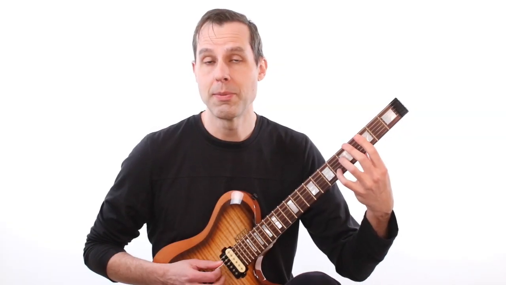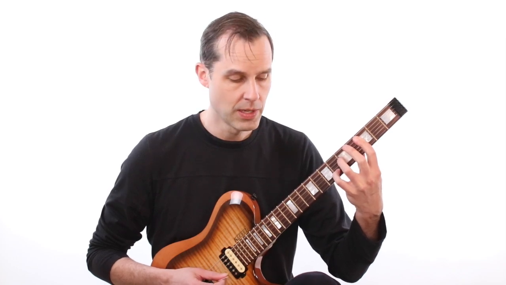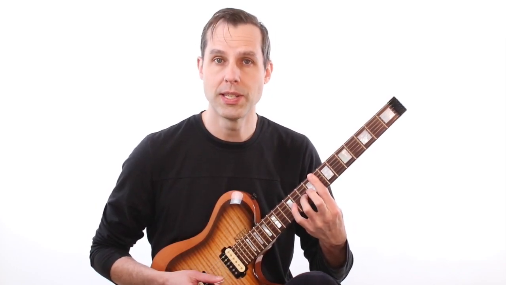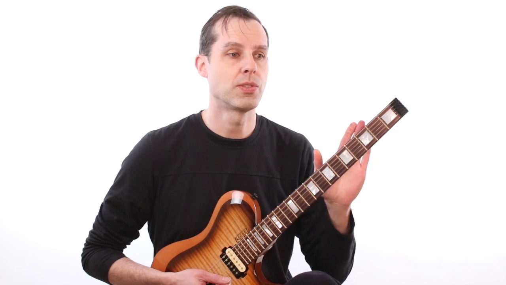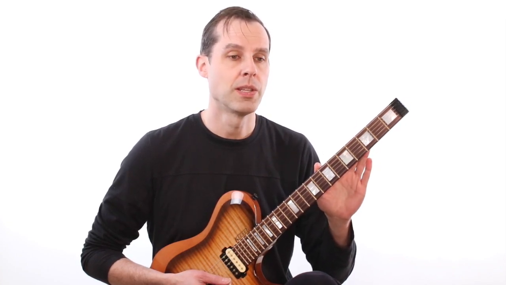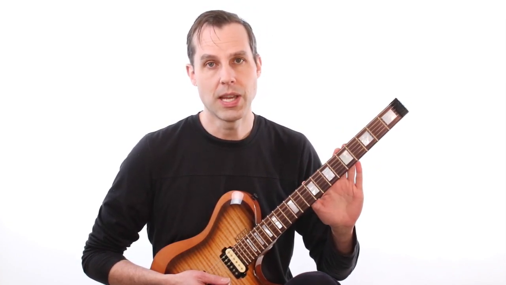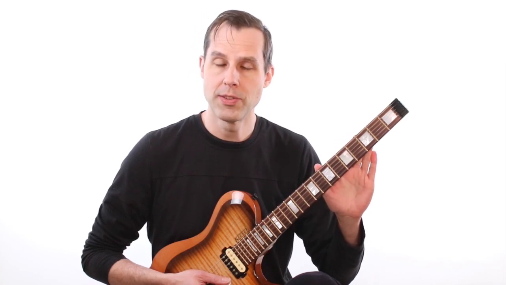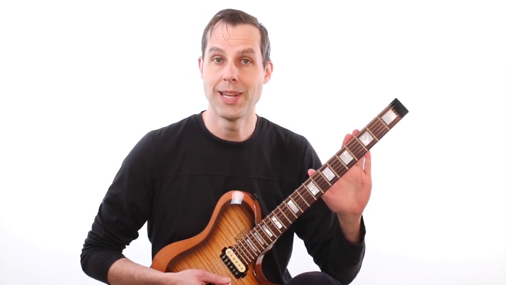The next chord will be the dominant 7 sus4. Now this is also a Mixolydian sound. This is important to remember and learn that the Mixolydian sound is both a dominant 7 or a dominant 9 or a dominant 13 and a dominant 7 sus4.